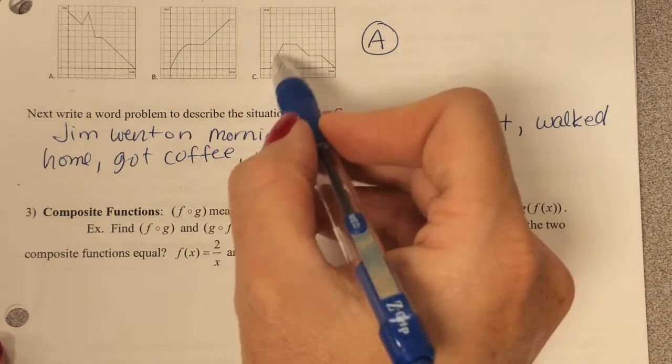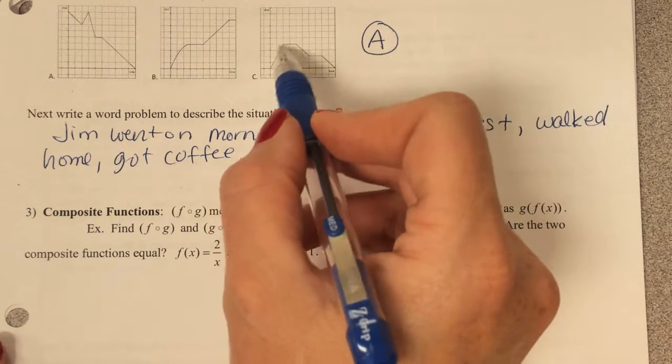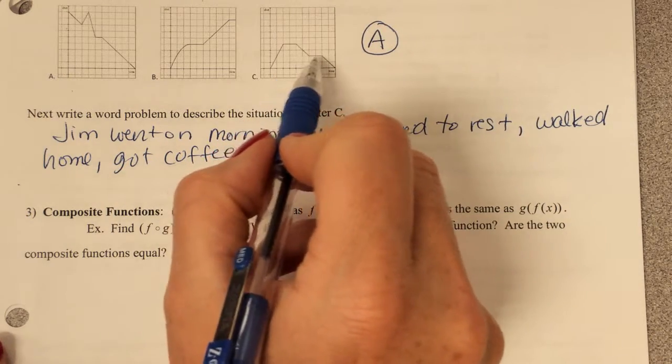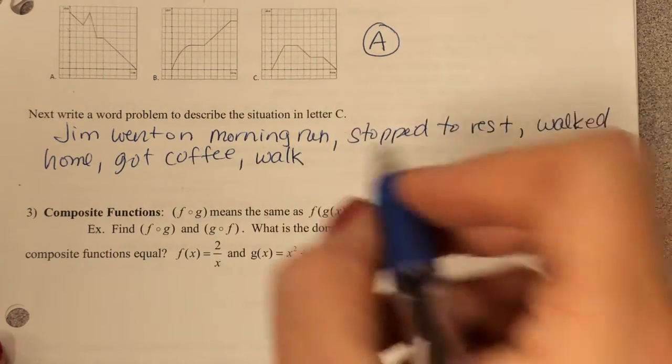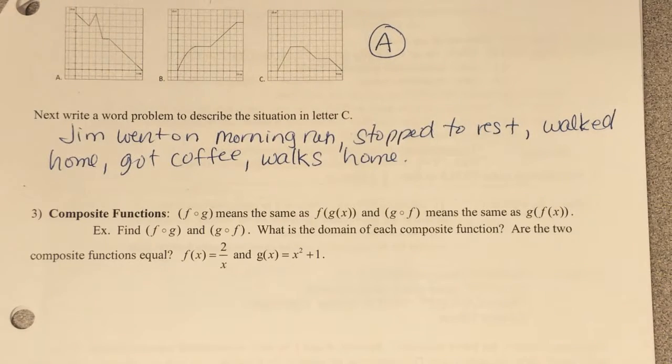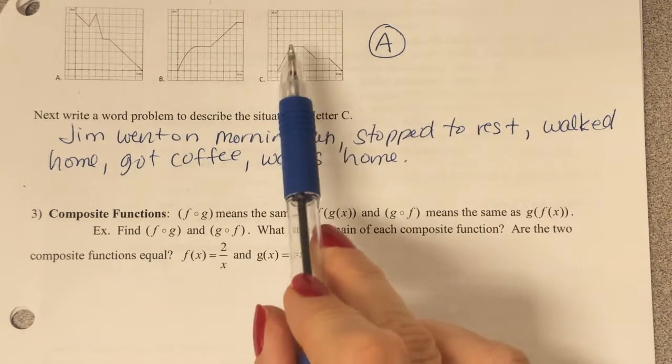That sounds like my kind of morning. That I would only want to run just that really short distance. He's not running very long, takes a little break, walks, gets some coffee. Sounds like a nice morning. Walks home. All right, very good. That would be a good example. So you can see how that would all work out just perfectly.